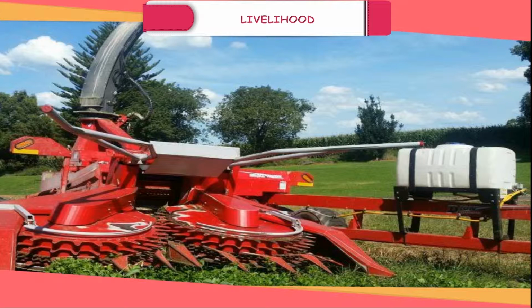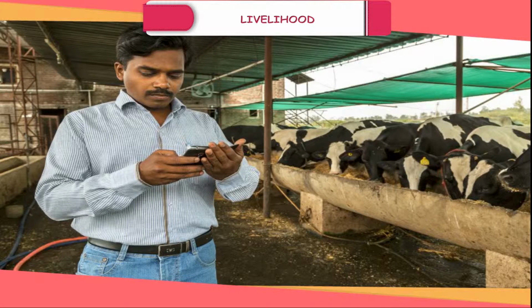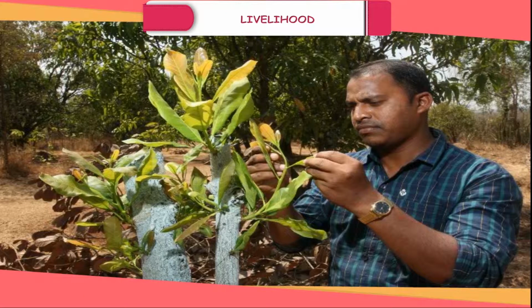They use all the modern and improved agricultural machinery and implements. They are quite rich, lead a luxurious life, and compete with the urban rich. Apart from farming, they are engaged in other professions also.